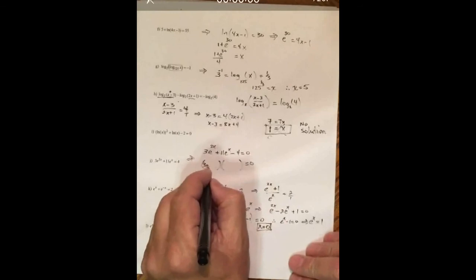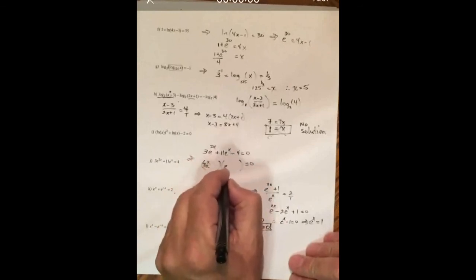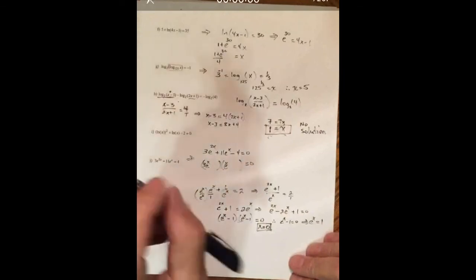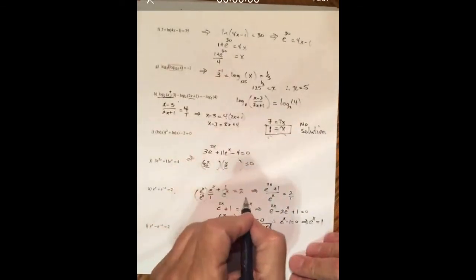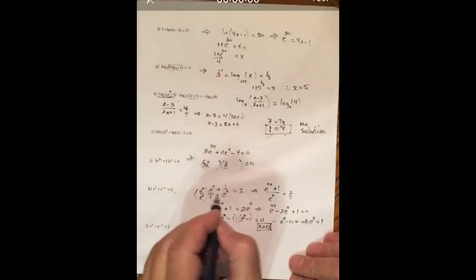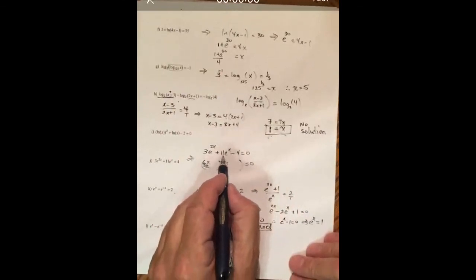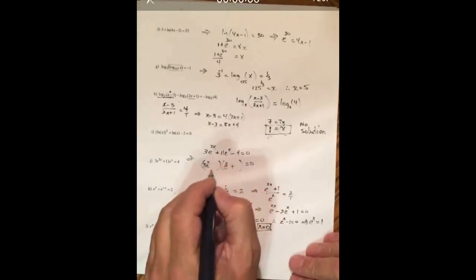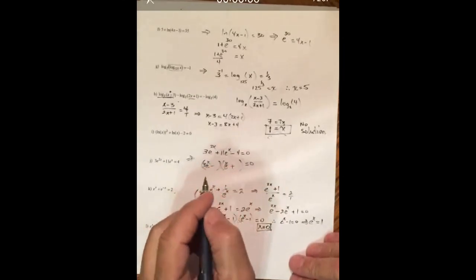Let's try 3e to the x and then an e to the x. We've got to make this work, right? And this sign is negative, so they've got to be plus and minus. But the middle term is positive, so I'm going to put the plus here and the minus here. Now, is that going to work?